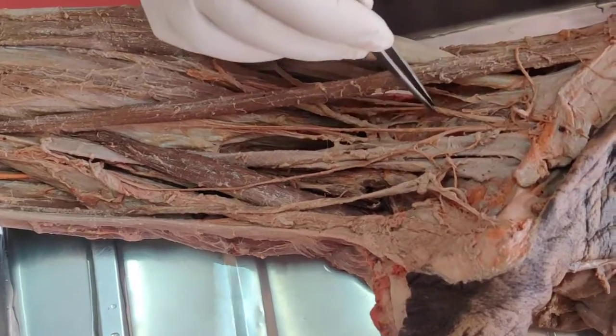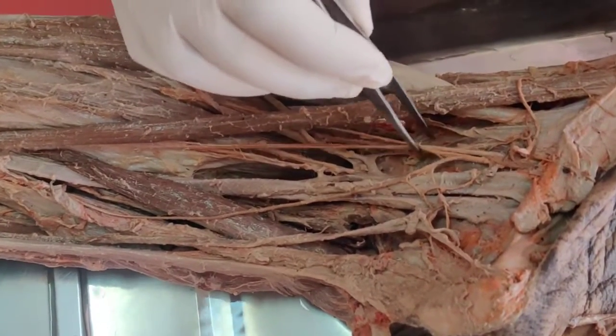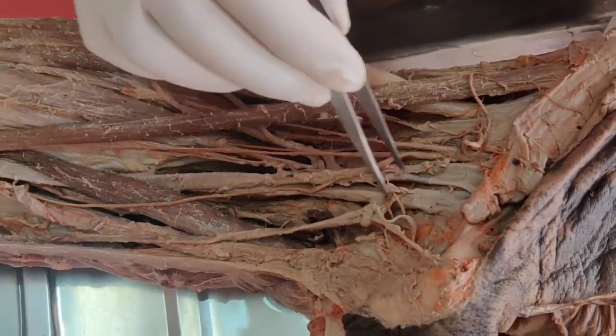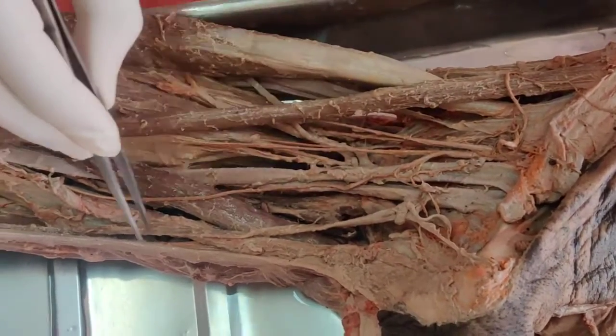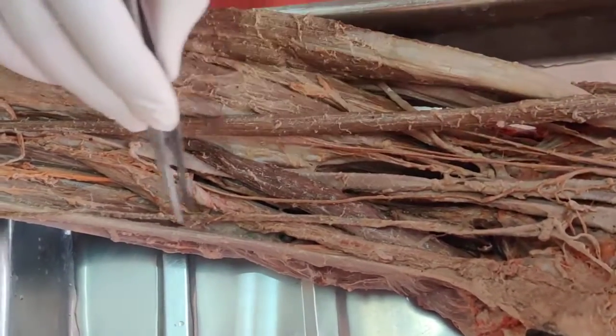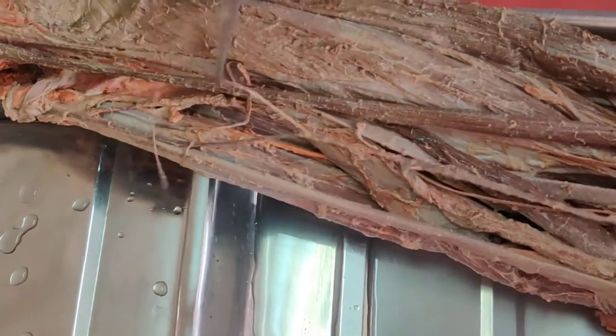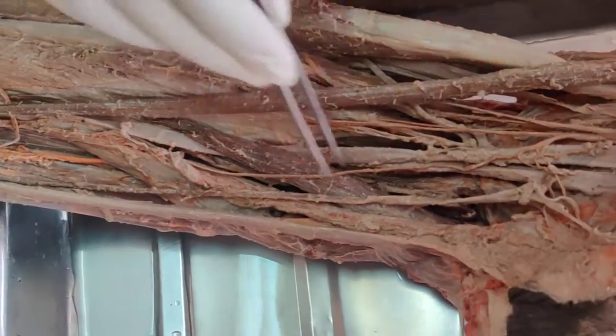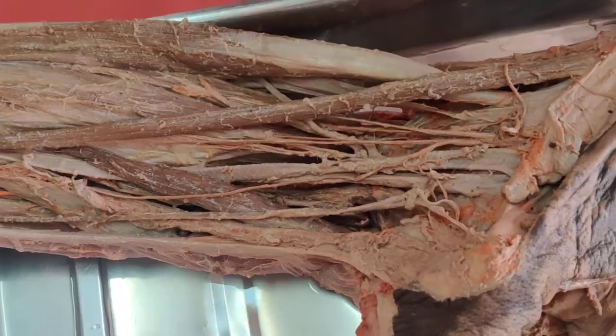Inside this triangle, laterally, we see the two divisions of the femoral nerve. Then we see the femoral artery and femoral vein. This is the saphenous vein, which is draining into this femoral vein and going downward. It is also broken during the dissection. So that is the femoral triangle which we see.